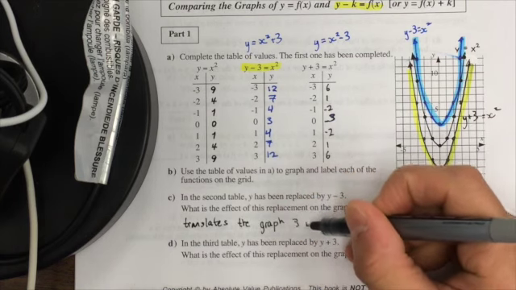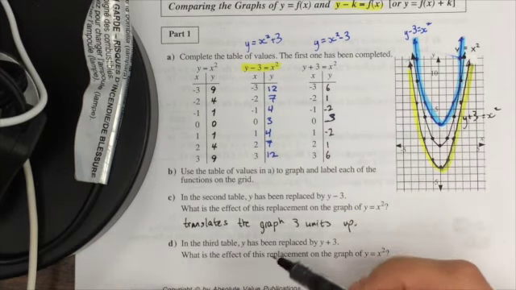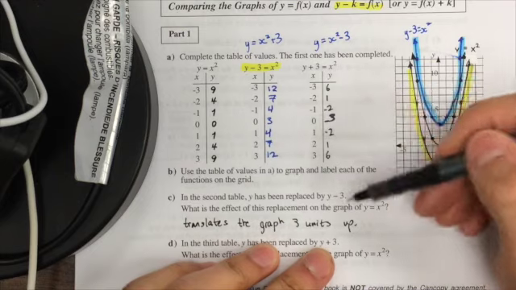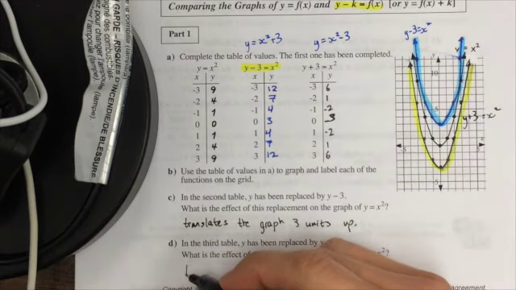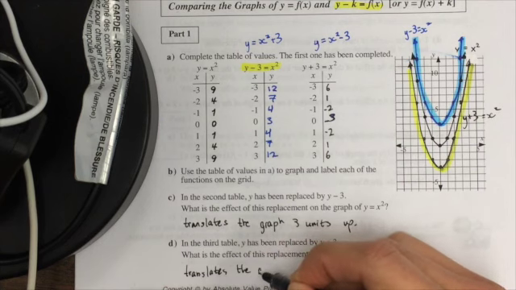And what happens in the third table if I replace it by y plus 3? Well, it has the opposite effect, right? It translates the graph 3 units down.